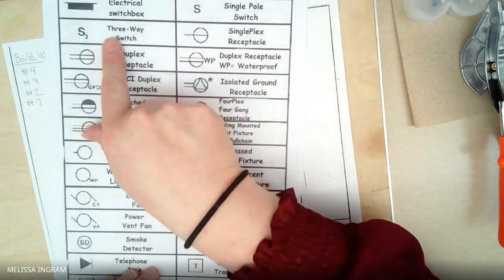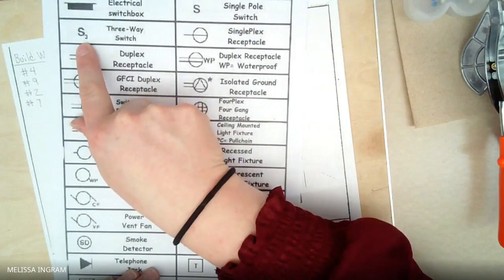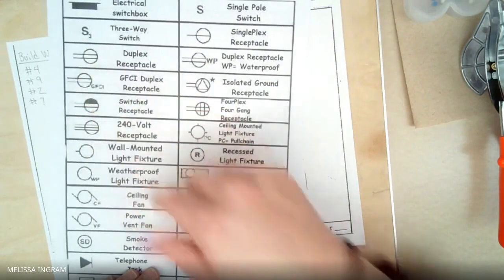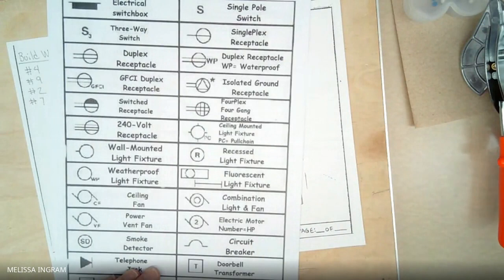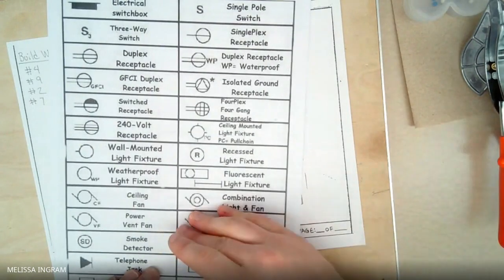When we look at a 3-way switch, it is an S3, so it's a switch 3. That would be where we can turn a switch on at one end of the room and then turn it off on the other end of the room.